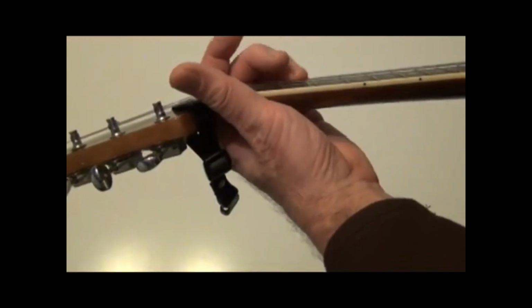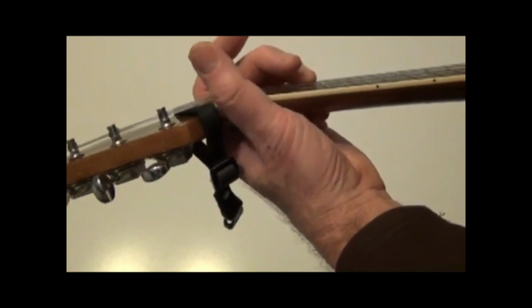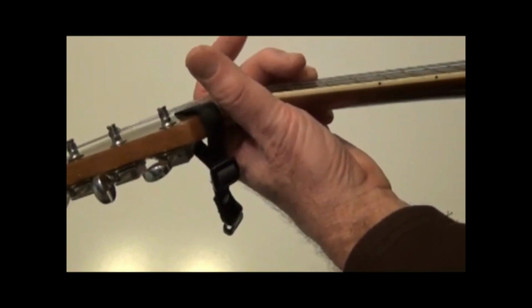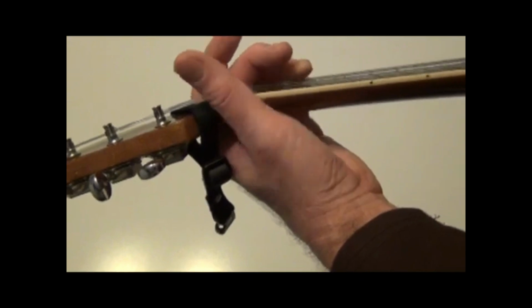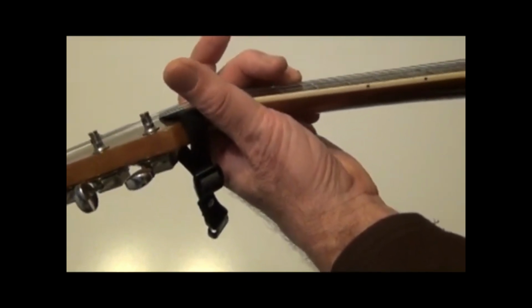So that's the end of part 1. I really encourage you to go to part 2 of Simple Music Theory. We'll learn about what measures are, what rhythm is, and how to start strumming your ukulele. Hope to see you there.